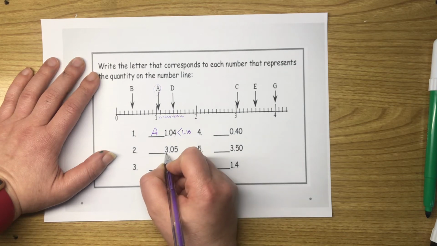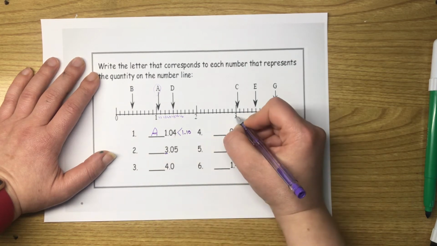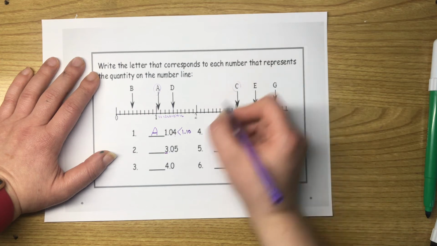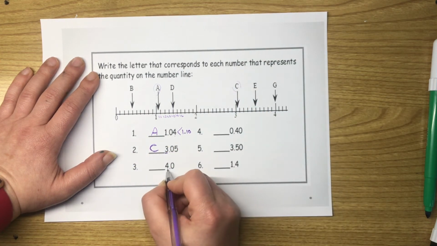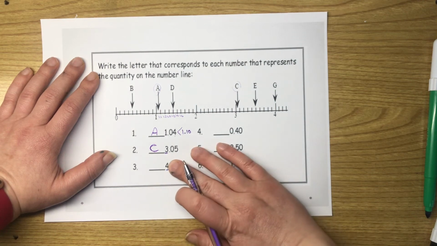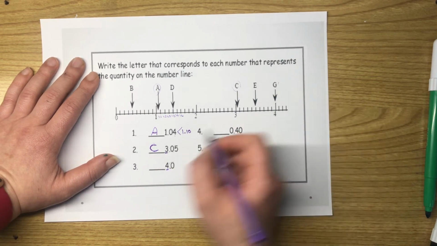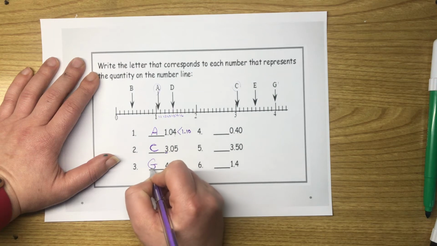That means we have to look at the whole number 3, and next to it we will locate C. 4.0. This is a whole number, 0.0. You can hide it because it has no value. So 4. The arrow that points directly on 4, which is G.